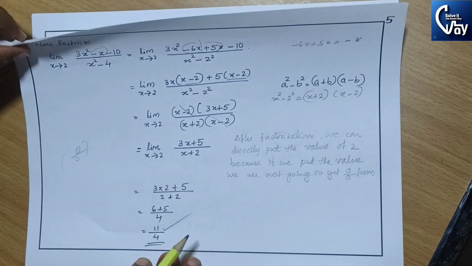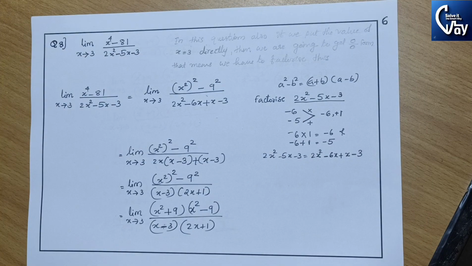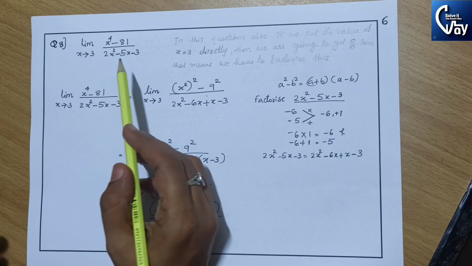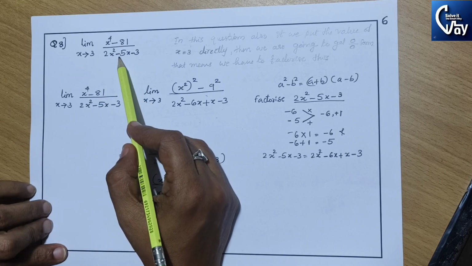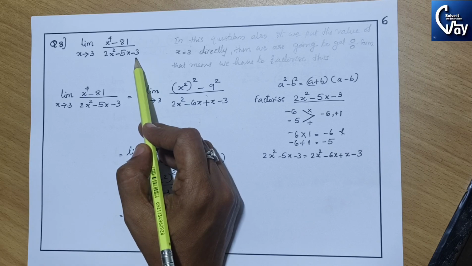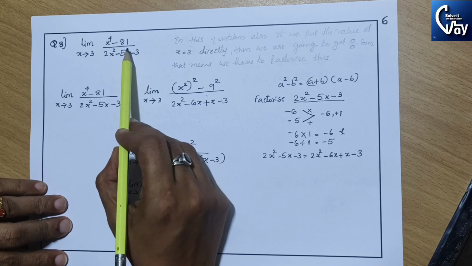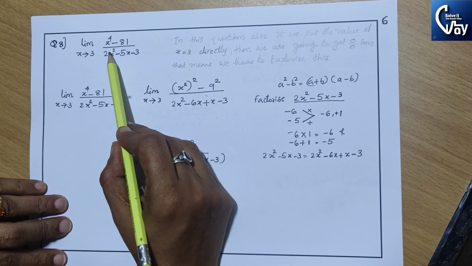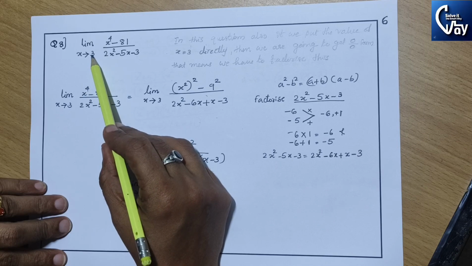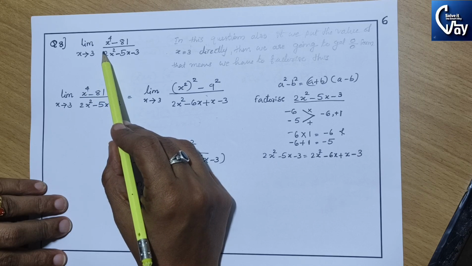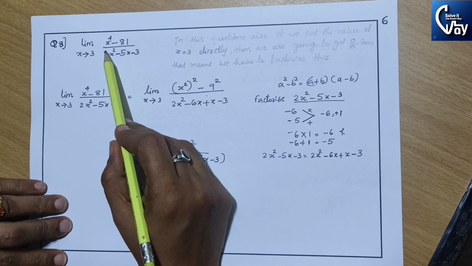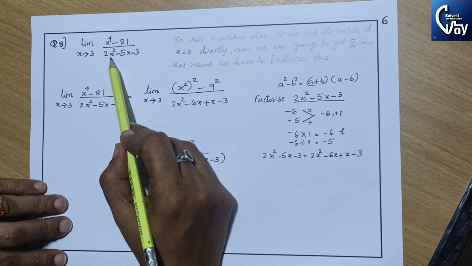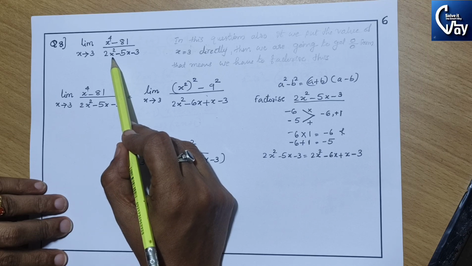Is it clear? Now, eighth question, question number 8: limit x tends to 3, x raised to 4 minus 81 divided by 2x square minus 5x minus 3. In this question, we put the value of x is equal to 3 directly, then we are going to get 0 by 0 form. That means we have to factorize this. We observe this question, we know that factorization method is suitable for this question.